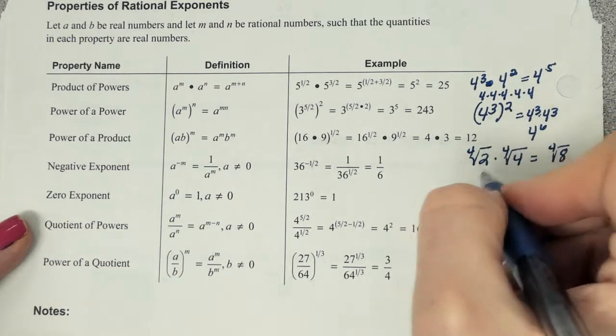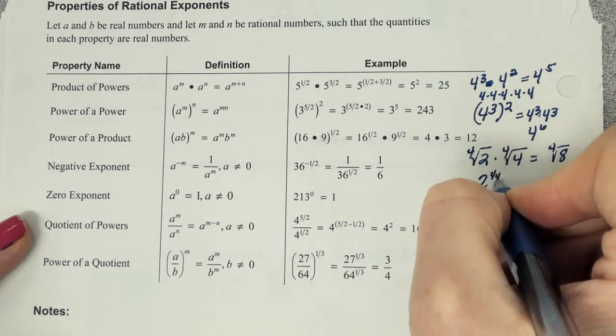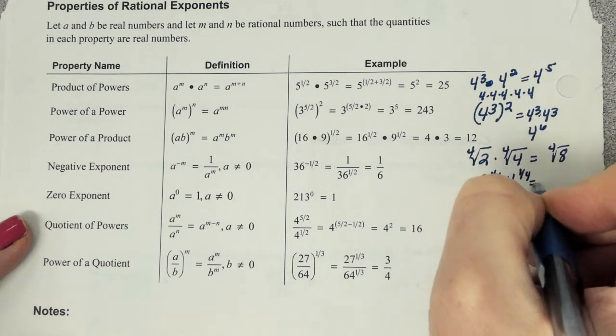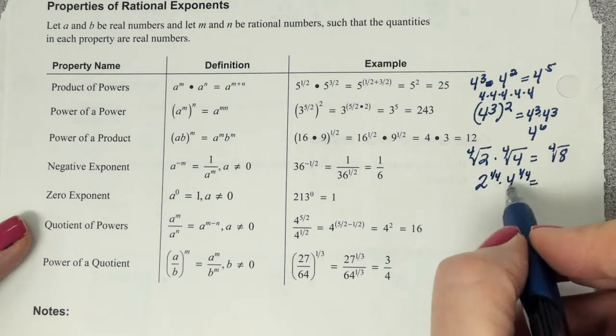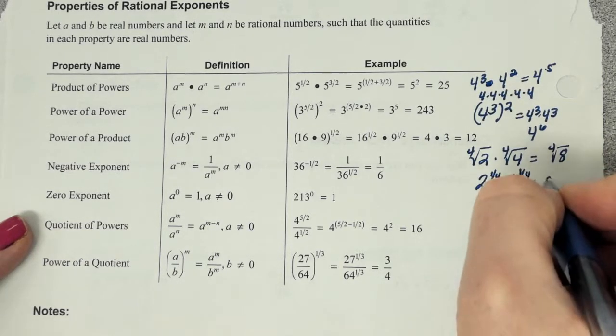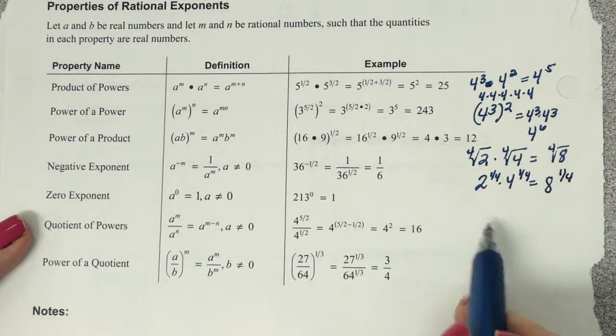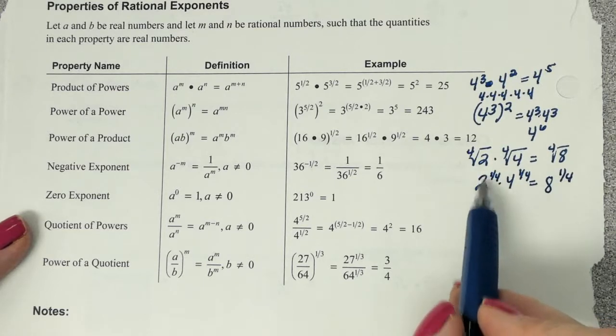That I'm sure you know about. But when it's written as 2 to the 1/4 times 4 to the 1/4, it seems like people forget this. Our exponents are the same, so I can multiply the bases and say this is 8 to the 1/4. Can you see how that works for both of them?